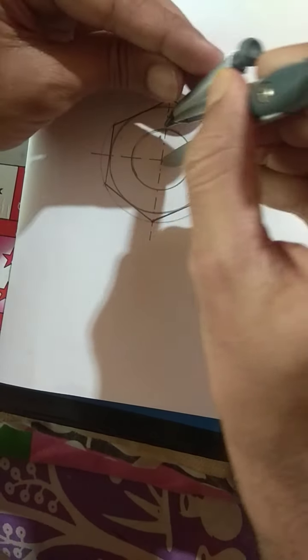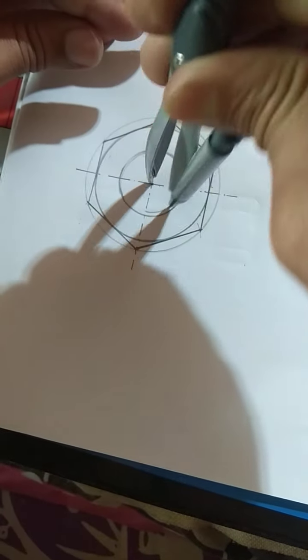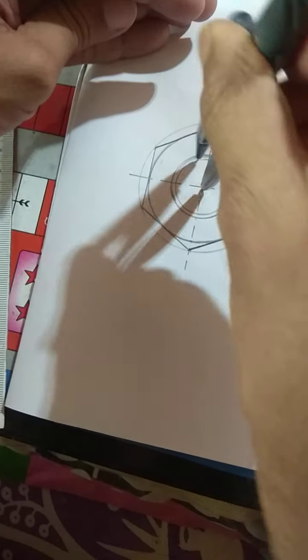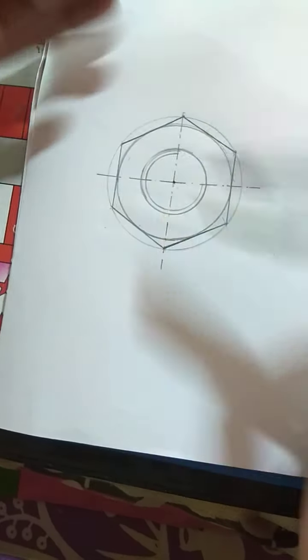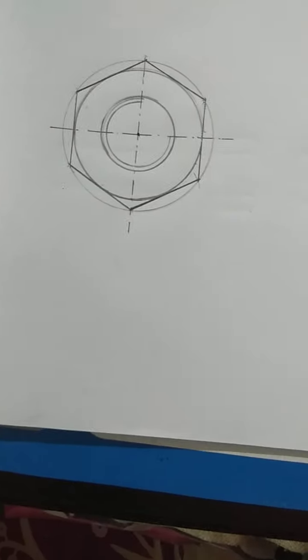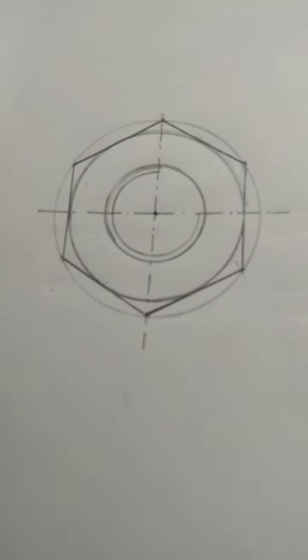Then for the external thread, you have to draw another 3/4 circle reducing the diameter by 2 millimeter, and it will be a 3/4 circle like this. Okay, so this is our complete side view. Now I am doing the front view of the object.